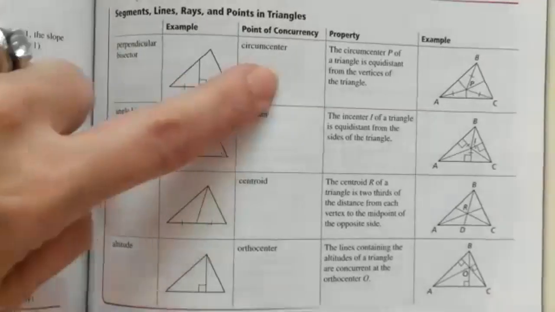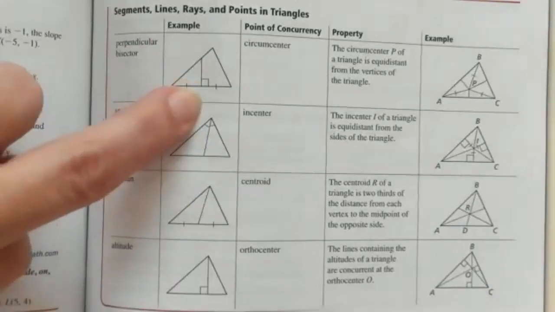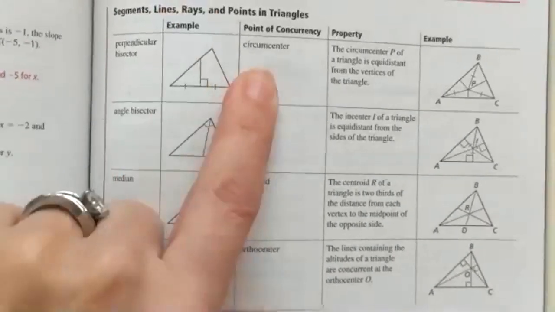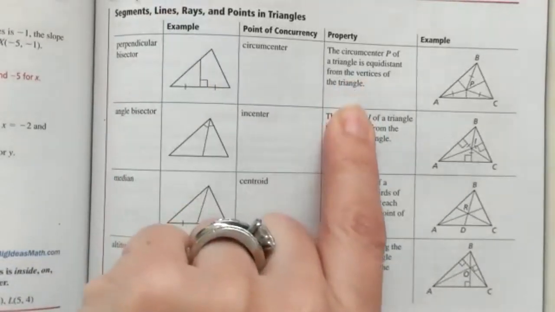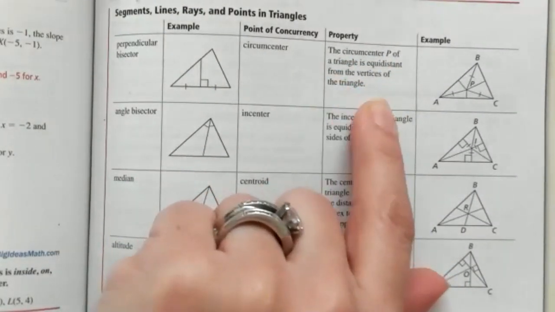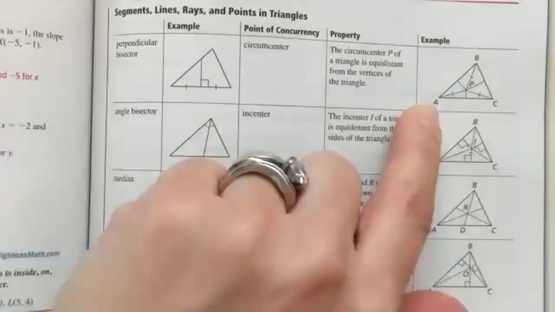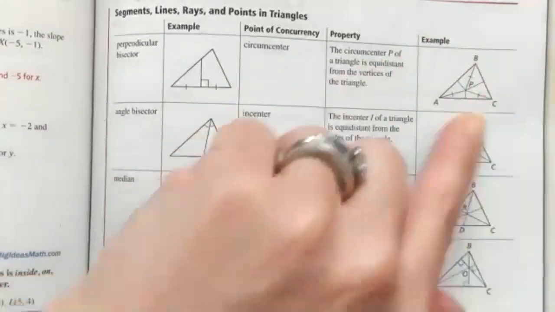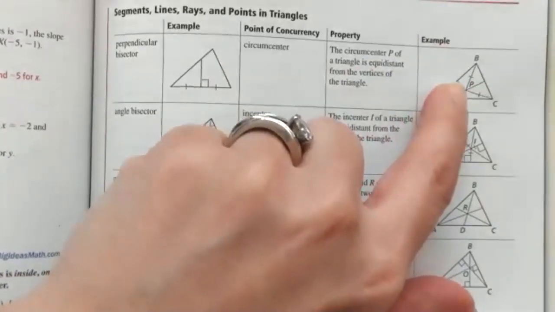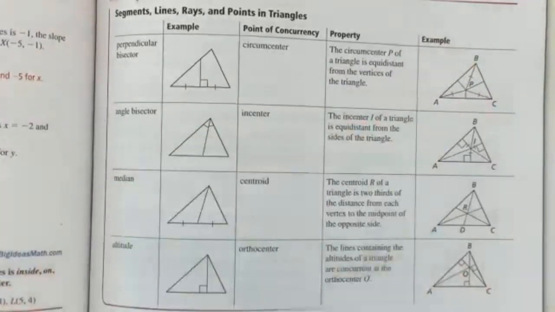So for circumcenter, we're drawing perpendicular bisectors of each side. Find your midpoint, draw a 90-degree angle. You do that with each one, a 90-degree line, okay? Then it tells us that the circumcenter P of a triangle is equal distance from the vertices. If we were to draw our circle on this one, it would go big around the outside of the triangle. Why? Because we're putting our pencil on the vertex and the stick point in the middle. So that circle is going to go on the outside. It's going to touch each vertex of the triangle.